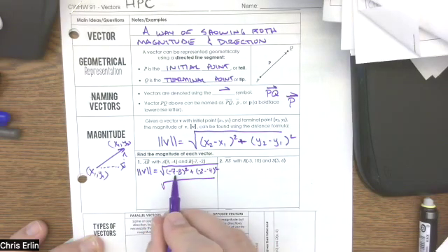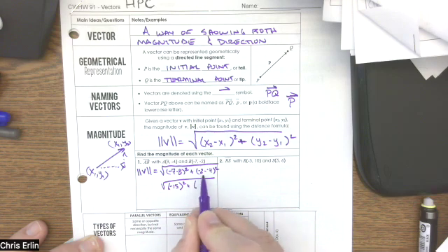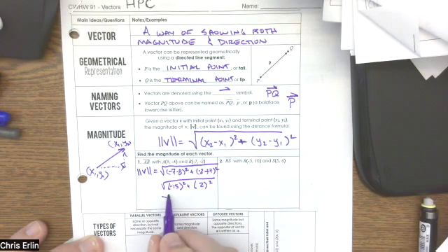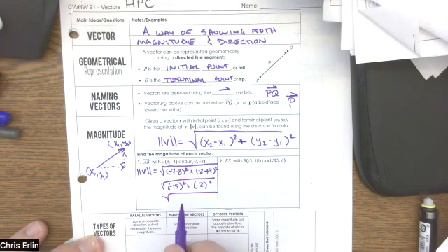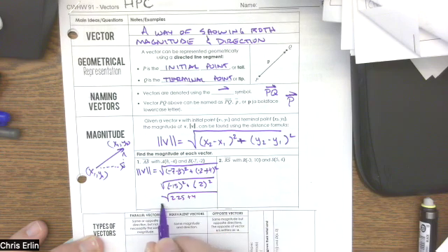Whenever solving, we do the inside of the parentheses first. So -7 minus 8 is -15. -2 minus a -4 is the same as adding 4. So that's a +2 squared. So that's going to give me 225 plus 4, square root of 229.